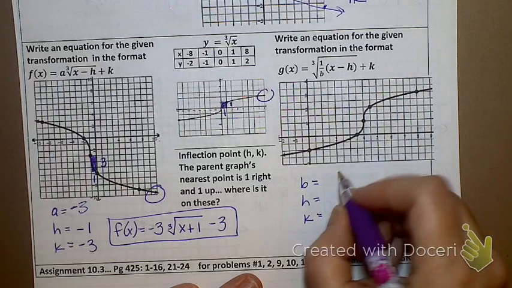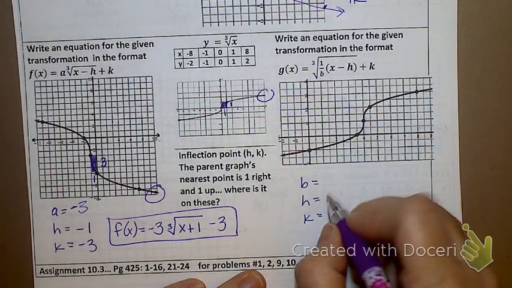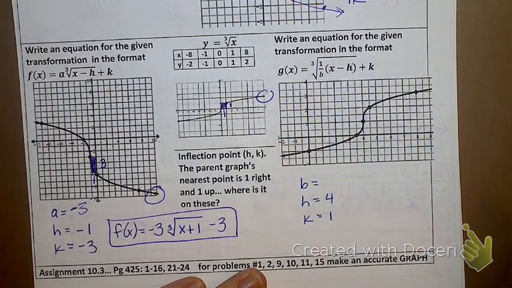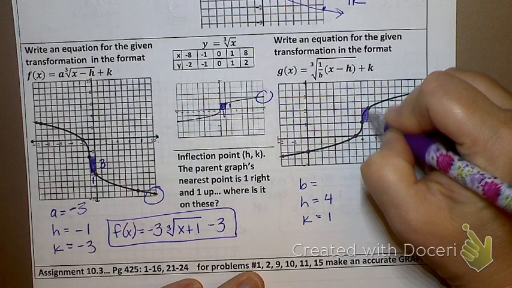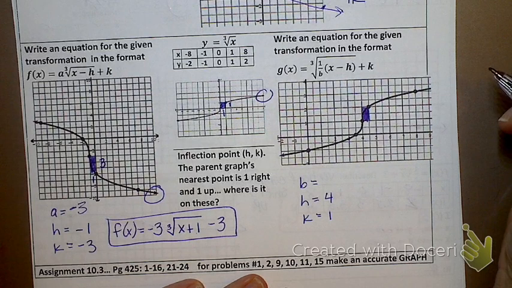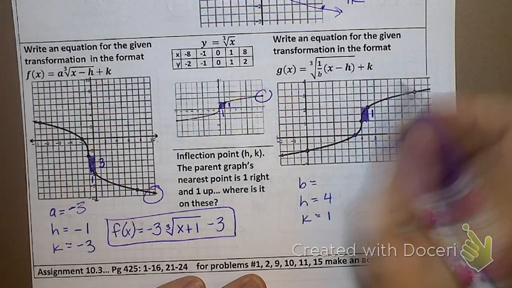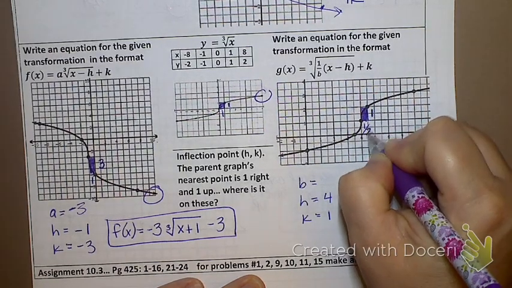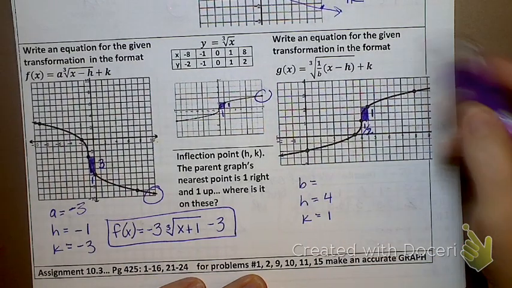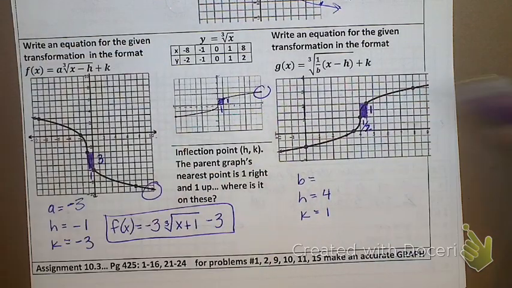All right, last one. Let's see. What's my vertex here? What's my point of inflection? What's my HK? 4, 1. And if I make the box, be careful with the dimensions here, because the boxes are not counting by ones. What are they counting by? A half. So this is 1 tall, but it's 1/2 wide. Do you get that? Because this is 1, because it's counting by 1/2.